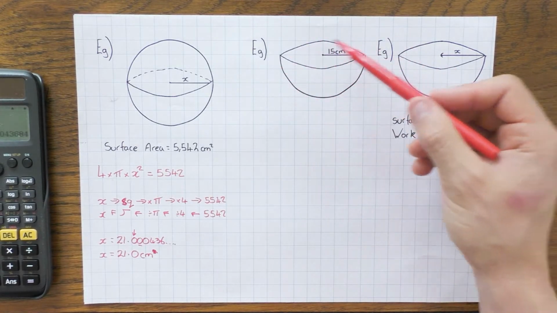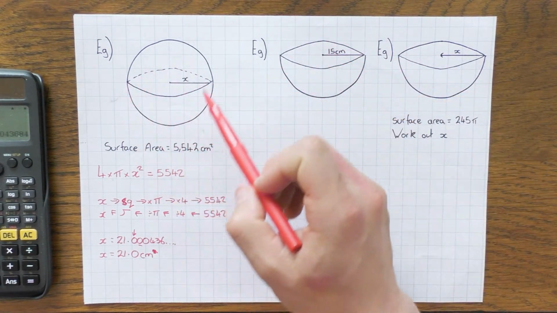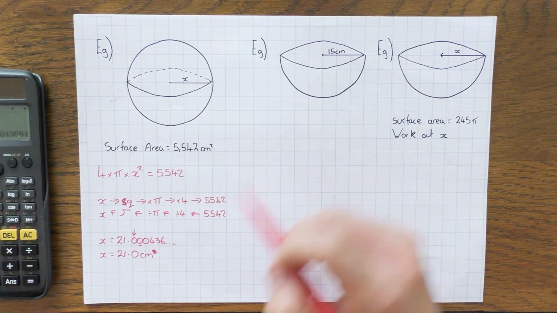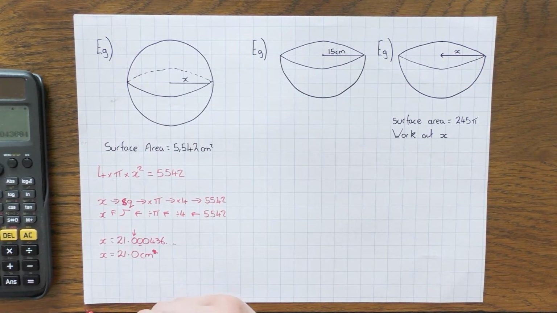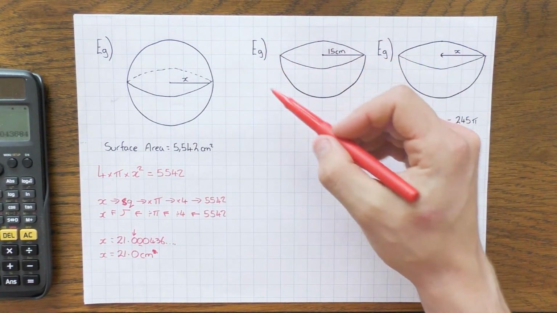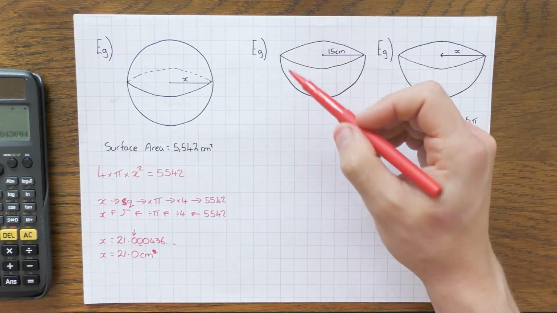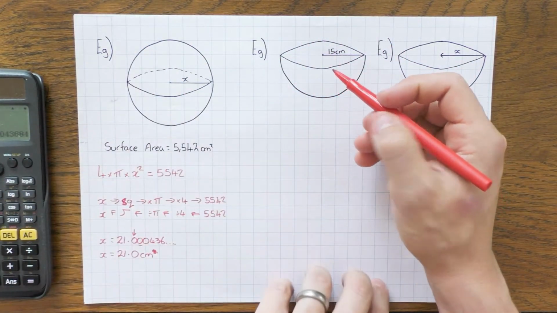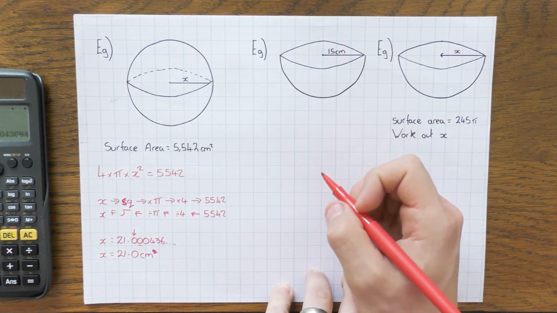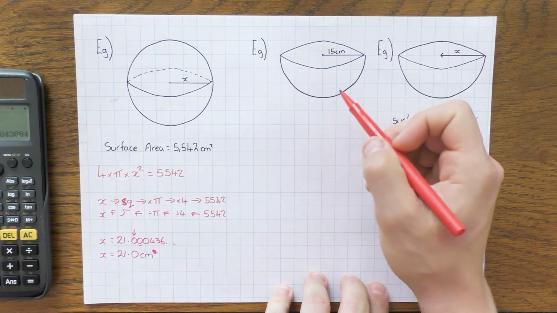Here we have a hemisphere. So it is just a sphere cut in half. And again, I want the surface area. So the first thing I'm going to do is work out the whole surface area of the whole sphere. So like this. I'm going to imagine it's full. So I'm going to work out the whole thing. And then I'm going to half it because I only want half of it.